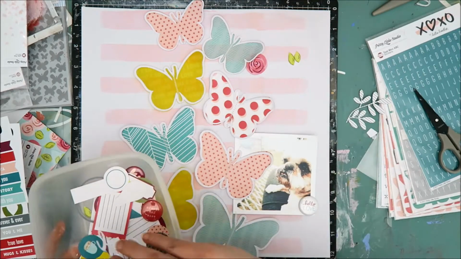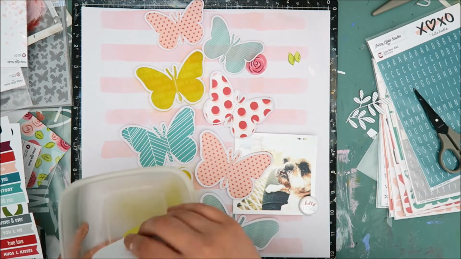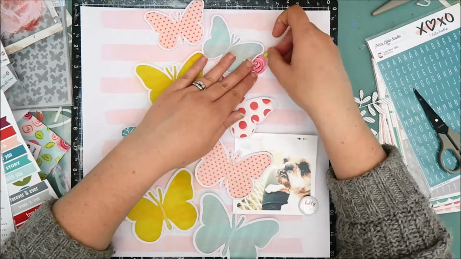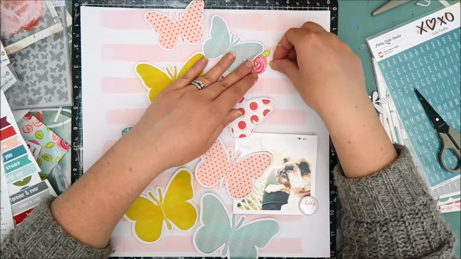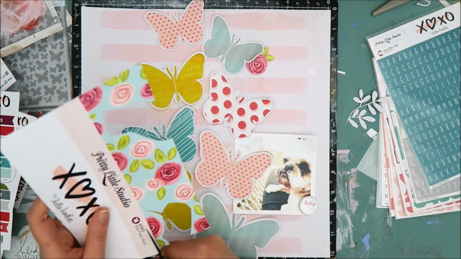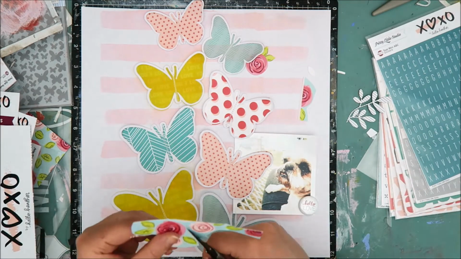Now I'm just going through what I have left of the XOXO collection, and I don't really have a whole lot left. I created 4 layouts with it, and then a traveler's notebook spread, or maybe it was 3 layouts and a traveler's notebook spread. I can't remember, but I used a lot of product. I am embellishment heavy when I scrapbook. I like to use a lot of embellishments, so I had used a lot of the die cuts.